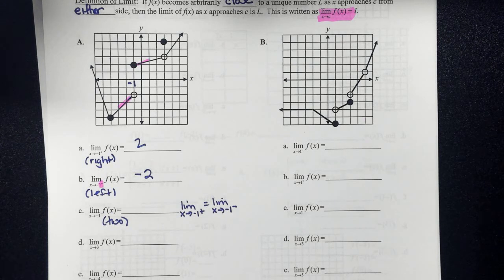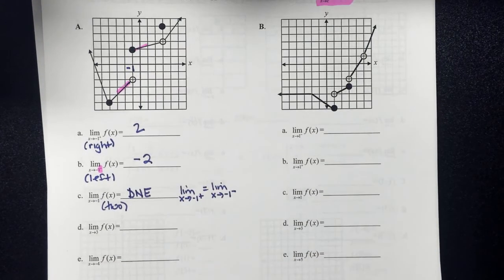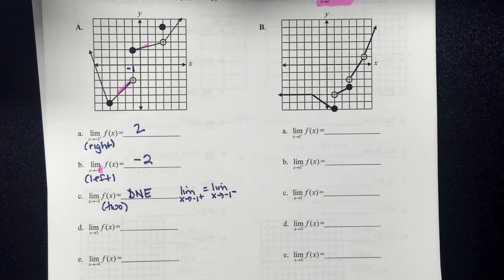I found the limit from the left. Are they the same number? No. So it does not exist. The two-sided limit does not exist. You can abbreviate it as DNE. So when you find what's happening on the left and the right, if they're the same number, then the two-sided limit exists. This is the only way. What has to happen is the behavior on the left has to be the same as what's happening on the right.